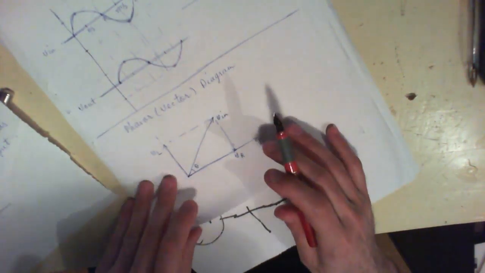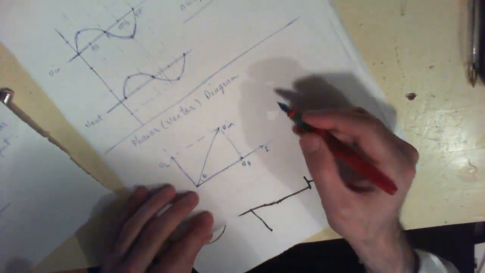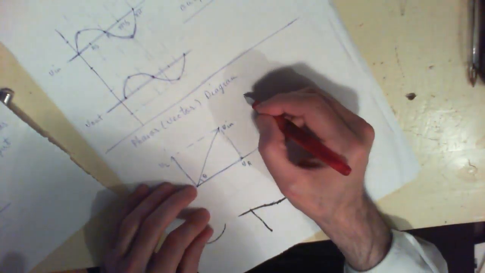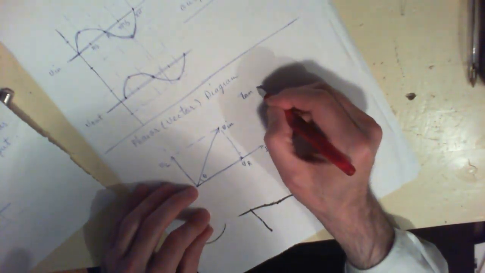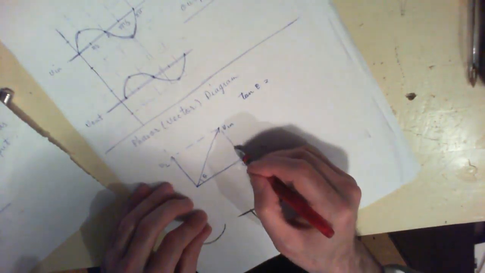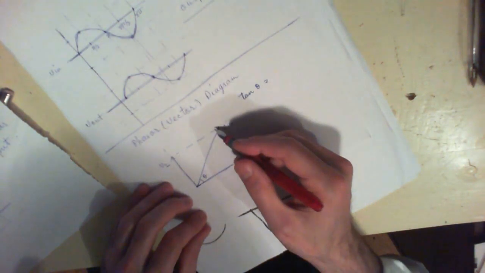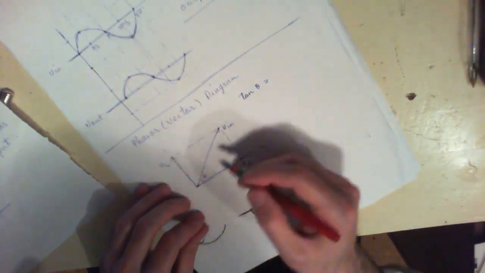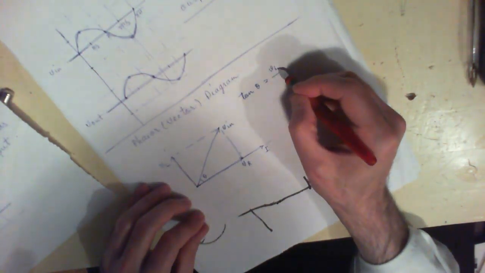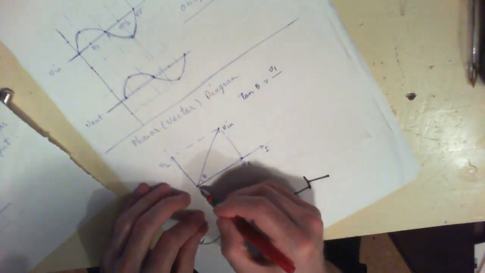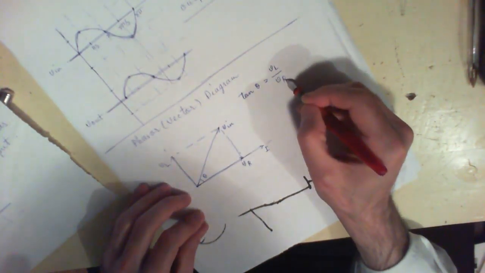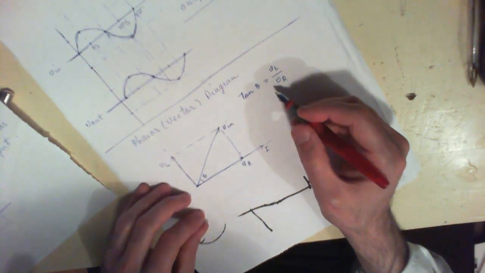In this phasor diagram, of course, if you want to calculate this angle over here, tan of theta is opposite over adjacent. Opposite is this side, which is V of L, over adjacent, which is V of R. So that way you can calculate it.